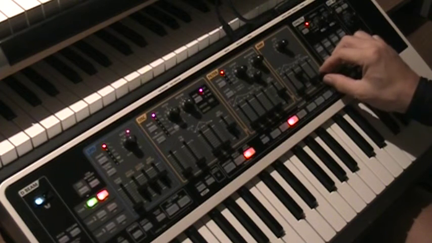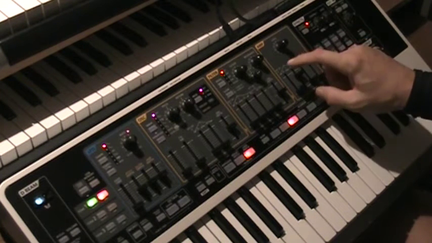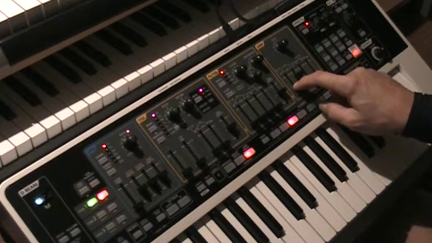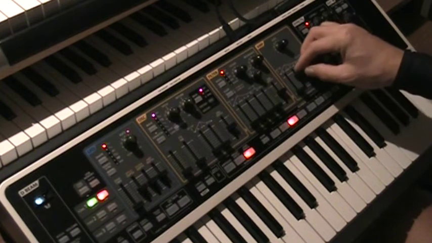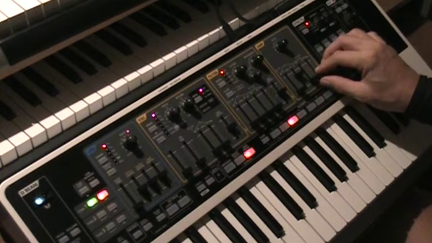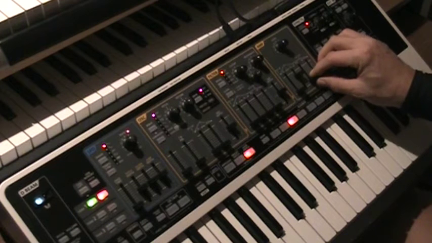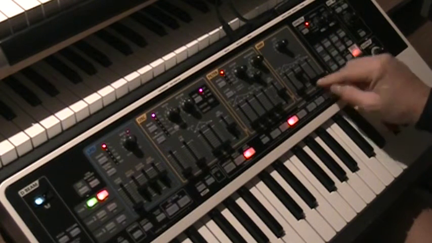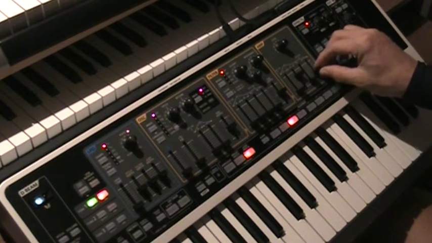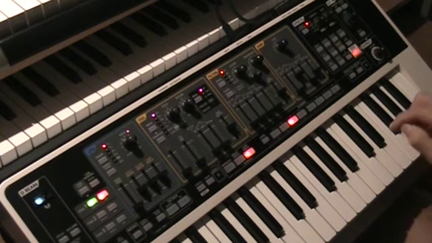So we're going to bring the release up. So we're going to end up with no attack, about 3/4 of a decay, just a 1 line up of sustain, and then maybe 4 lines of the release.